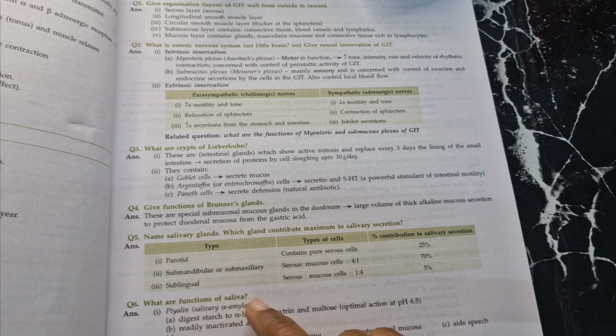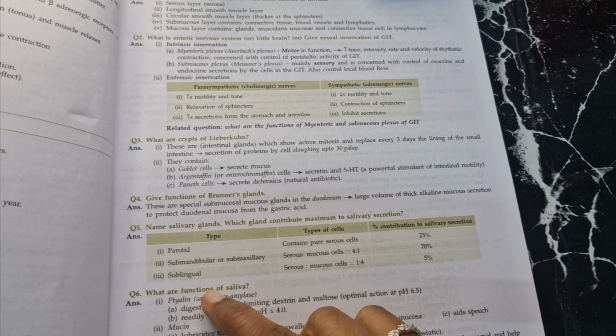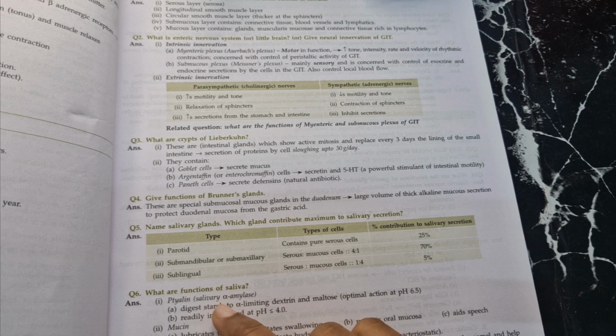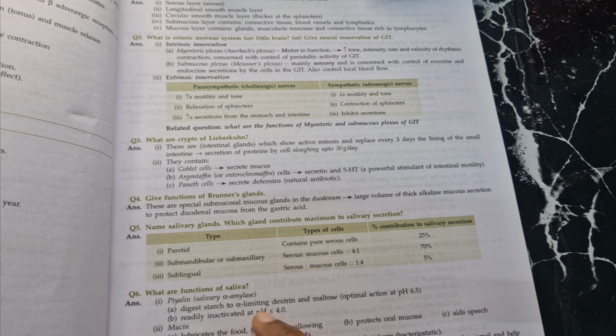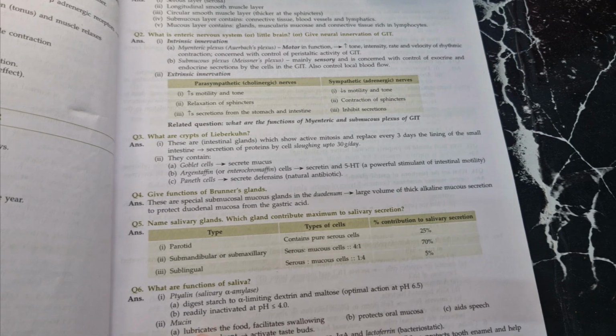What are the functions of saliva? Ptyalin present in the salivary gland, salivary alpha amylase, helps in the digestion of starch to alpha limit dextrin and maltose at the optimal pH of 6.8. It is readily inactivated by a pH less than 4. In acidic pH it is inactivated.